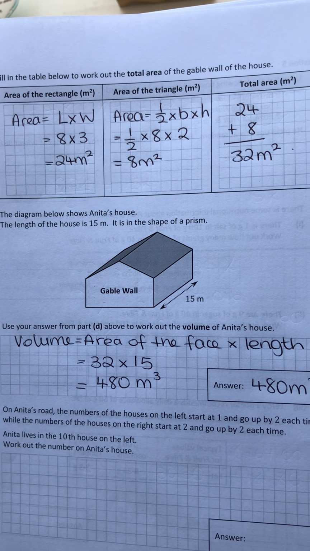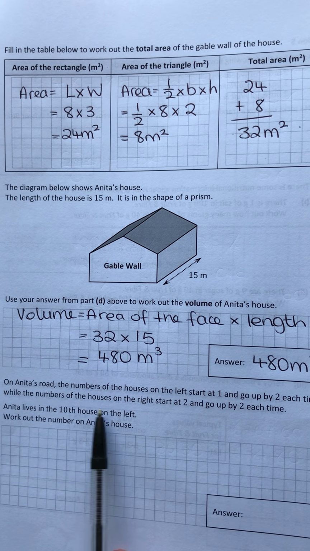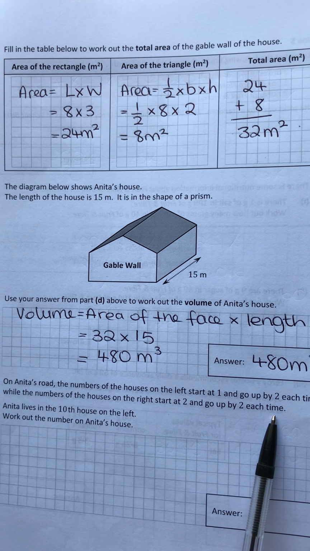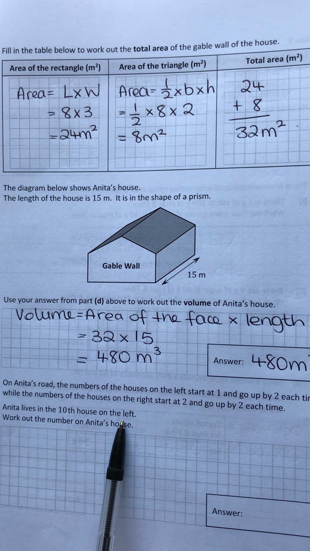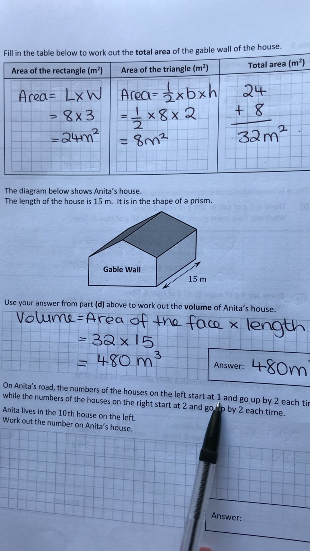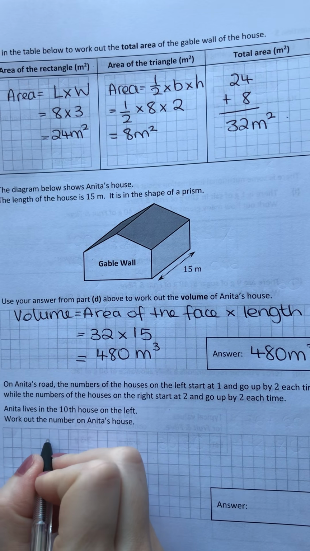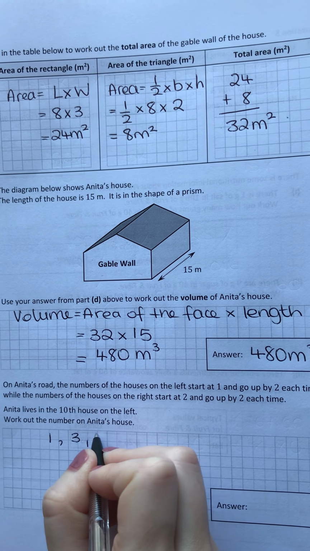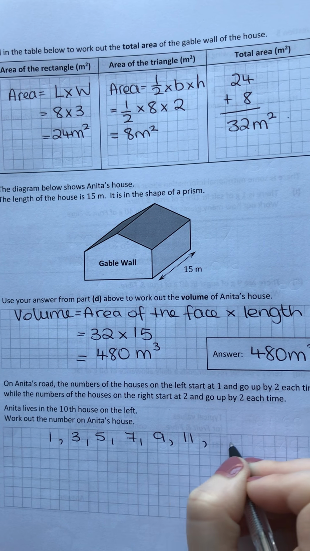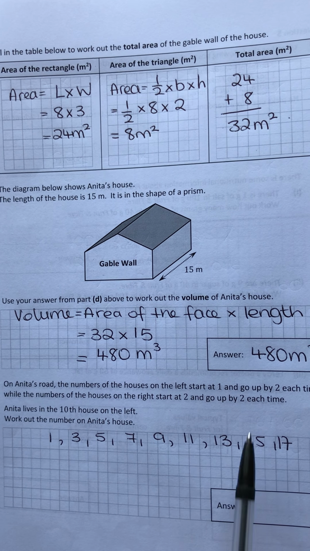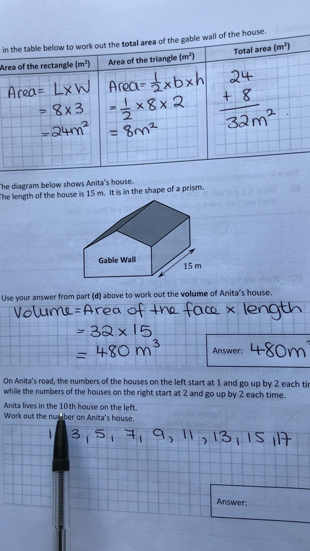On Anisha's road, the numbers of the houses on the left start at 1 and go up by 2 each time, while the numbers of the houses on the right start at 2 and go up by 2 each time. Anisha lives in the 10th house on the left. We know that on the left they are odd numbers: 1, 3, 5, 7, 9, 11, 13, 15, 17, and so on. You're looking at the 10th house.